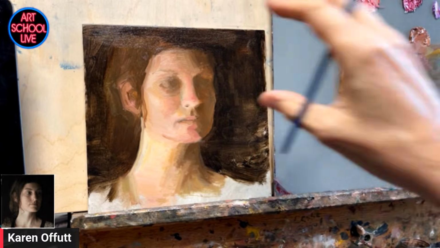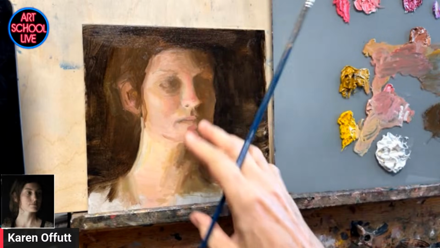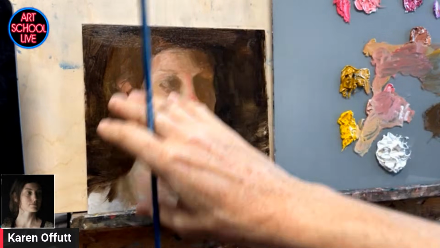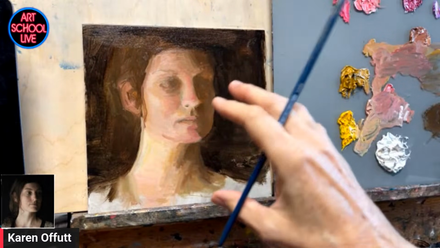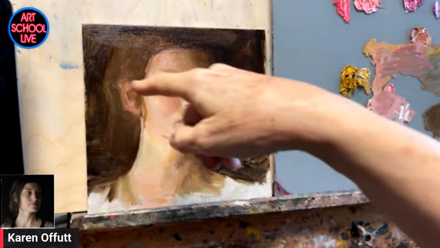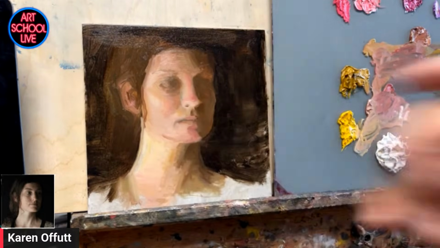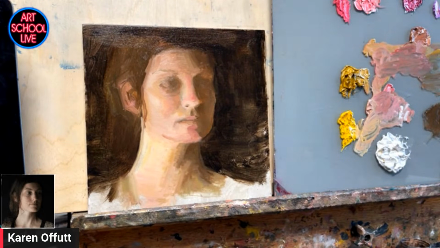So the initial block-in, like I was saying, is in the drawing. I have that ready, and I'm measuring, using my plumb lines, and looking at a mirror backwards. I find that so helpful. I have one behind me in my studio, and almost every brush stroke I check in the mirror.